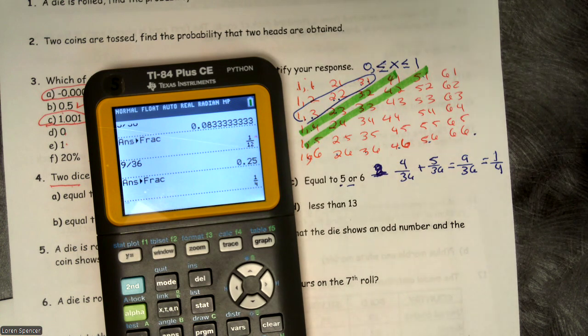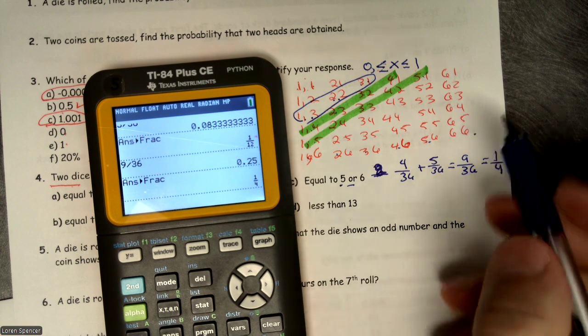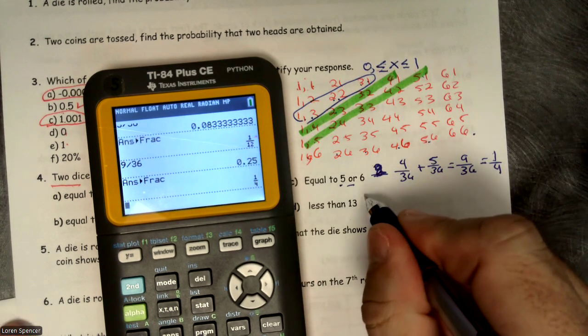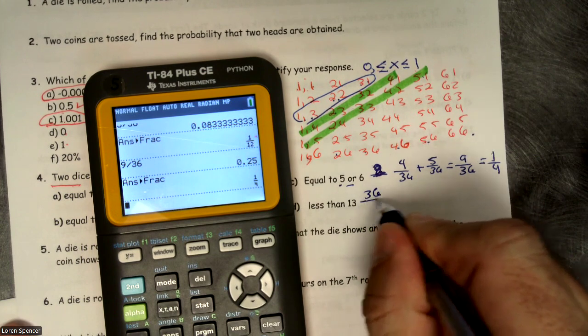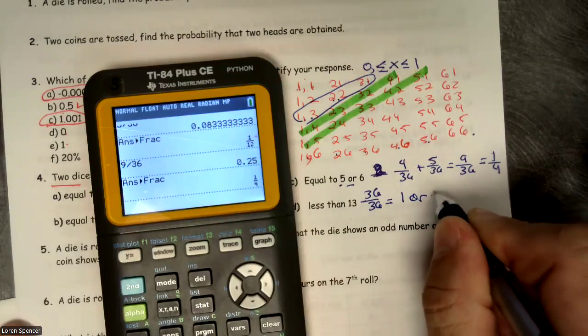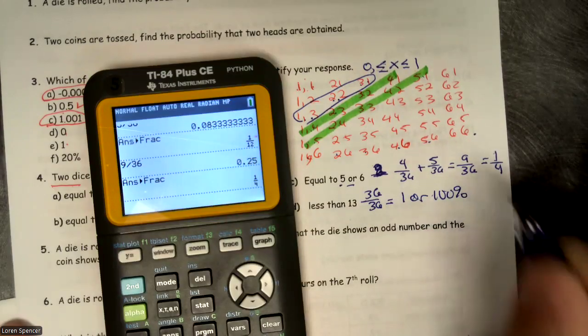All right. What's the probability that it's less than 13? Well, what's 6 plus 6? 12. That means all of them are less than 13. So the probability would be 36 out of 36, which is 1. Or you could say it's 100% chance.